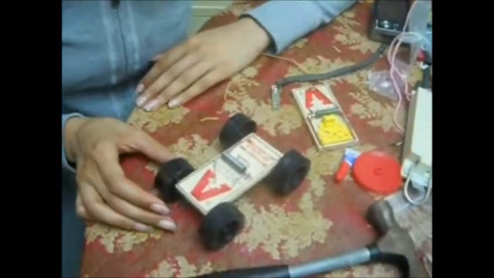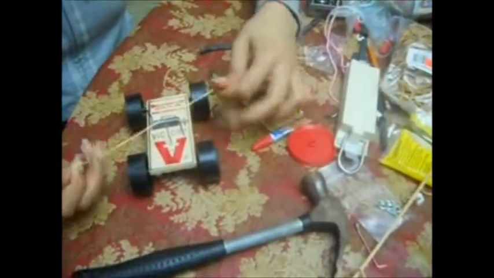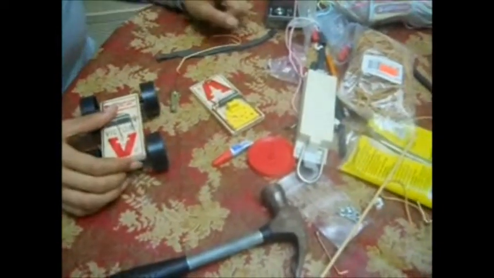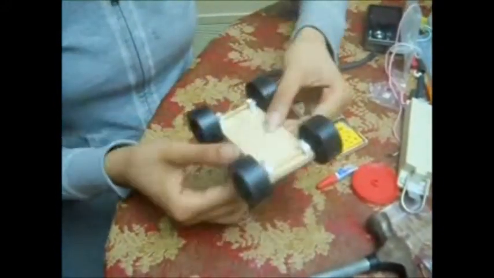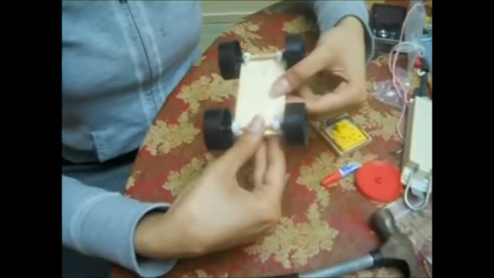And as it turns the other way, the wheels would move. However, that didn't really work out. So I decided to hammer down a nail right here and use an actual rubber band for elastic energy. I also added wheels in the bottom, trying to reduce friction as much as possible.